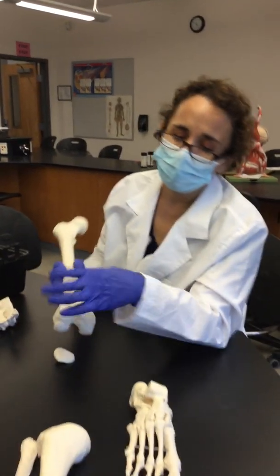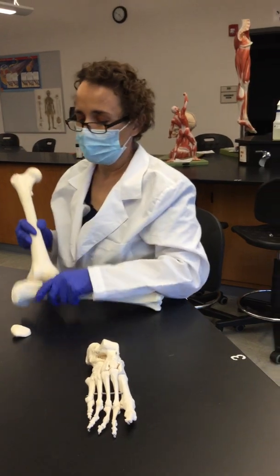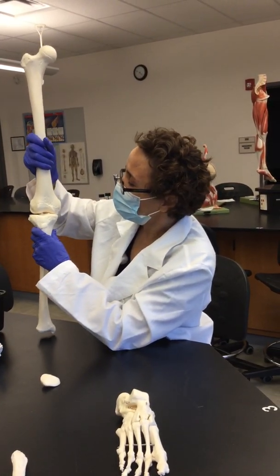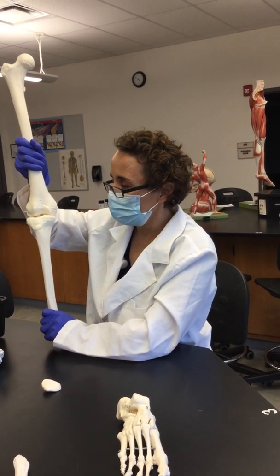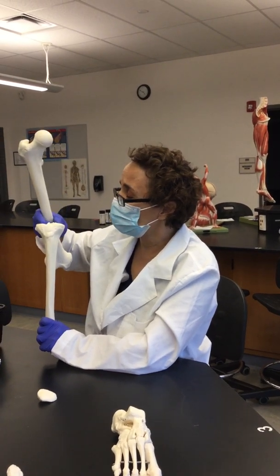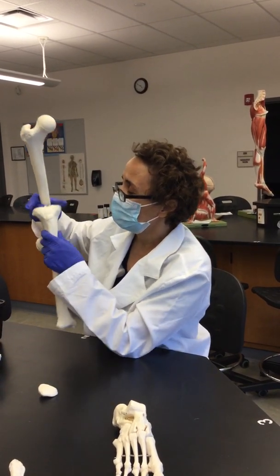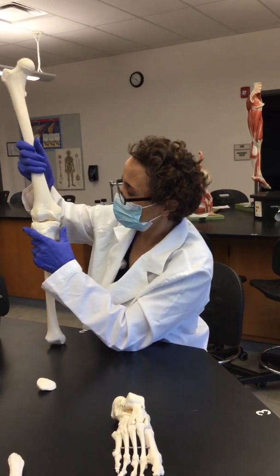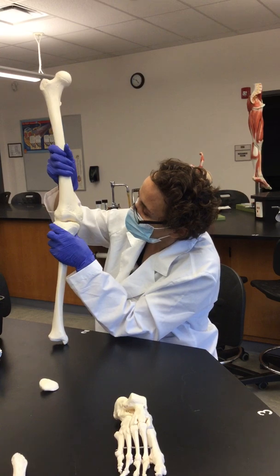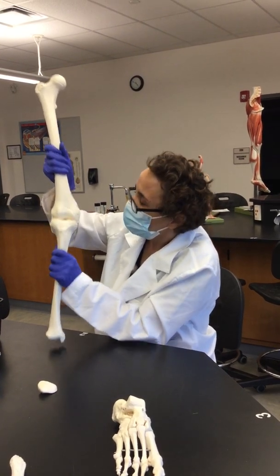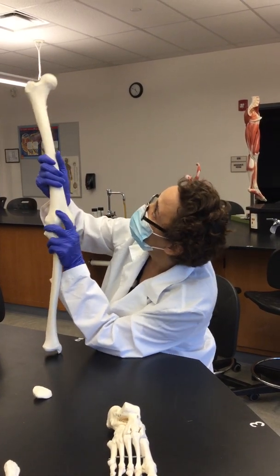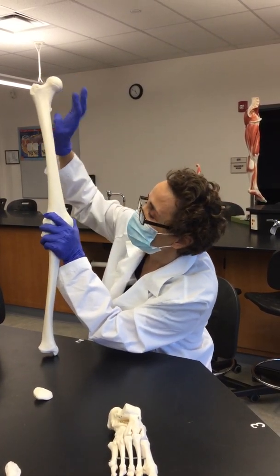Now the femur articulates proximally to the tibia, and the tibia is the medial massive bone that we have in the leg, and it has condyles that are located proximally. So this will be the medial condyle and this is the lateral condyle. How can I tell which one is the medial and which one is the lateral without having the reference point of the head of the femur?